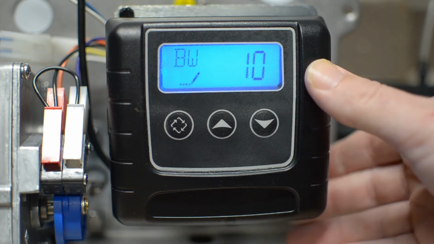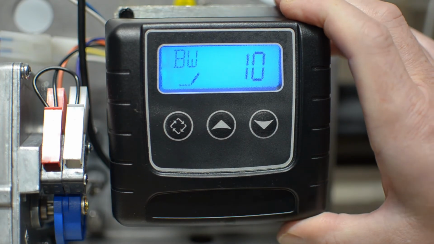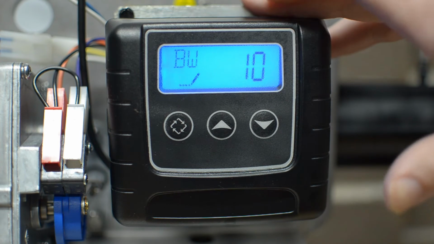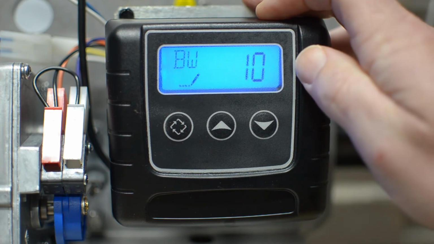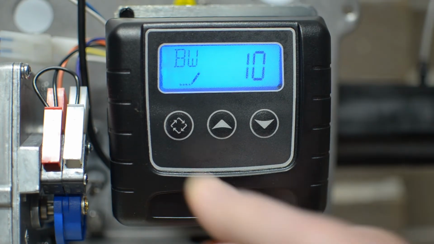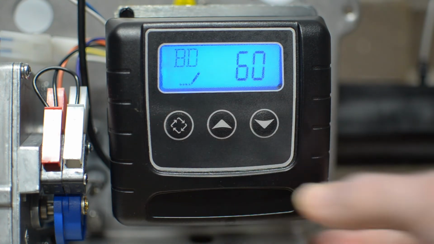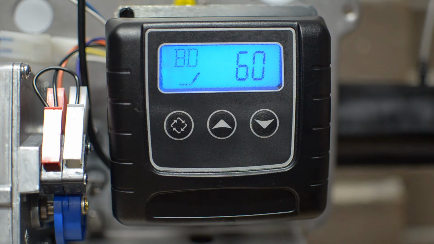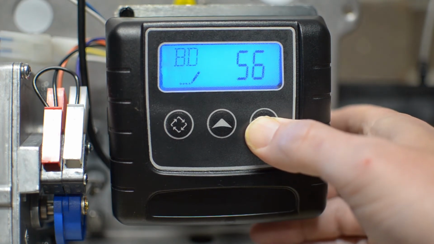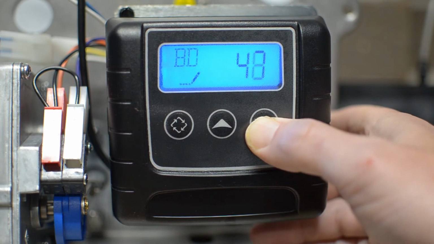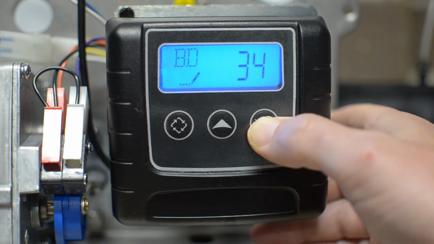Then this is where we set up the various functions of the regeneration. The first one, BW, is the backwash. It's set at 10 minutes, we'll leave it at 10 minutes. Next one is BD, brine draw, so that's how long it draws the salty water from your brine tank. And we usually find 30 minutes is enough time to draw all the salty water from the brine tank, so we set it at 30.